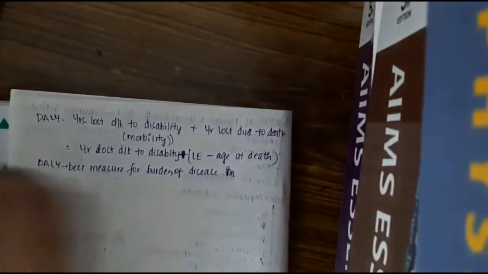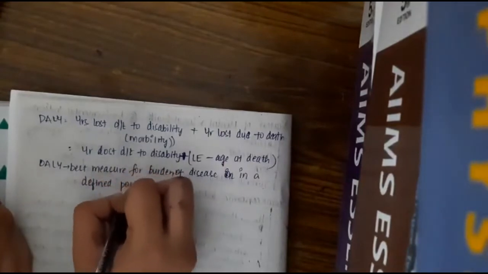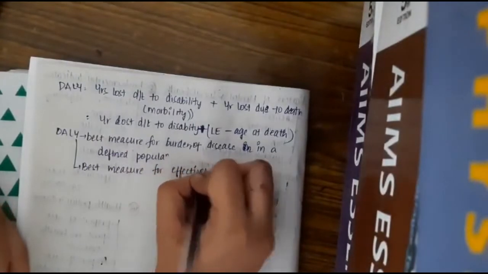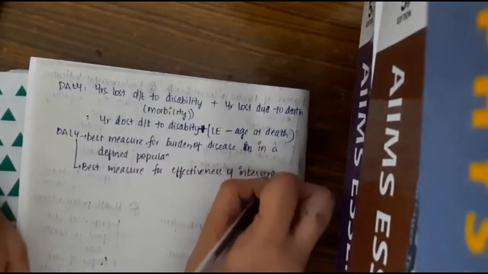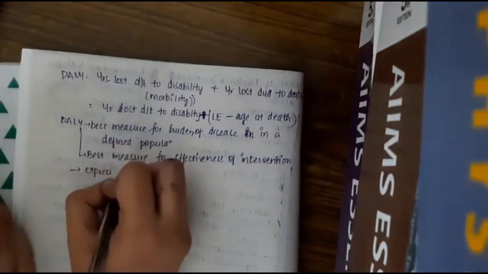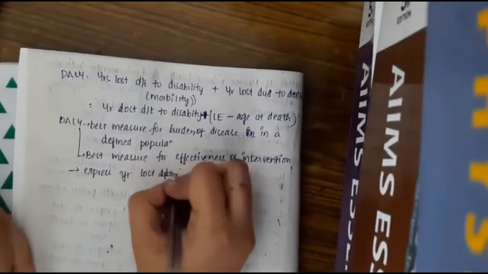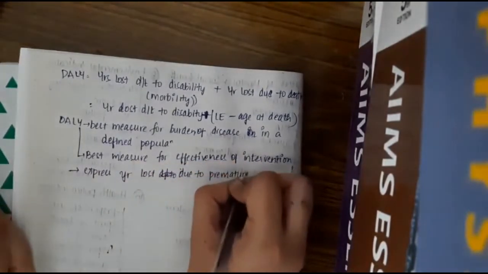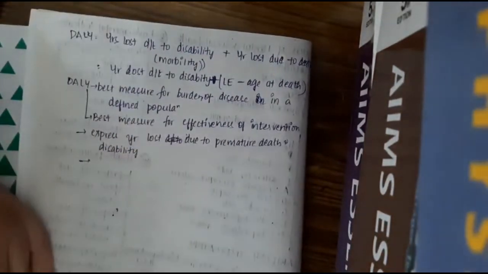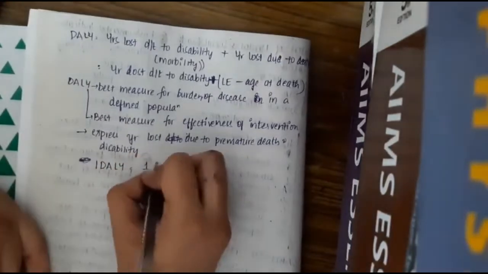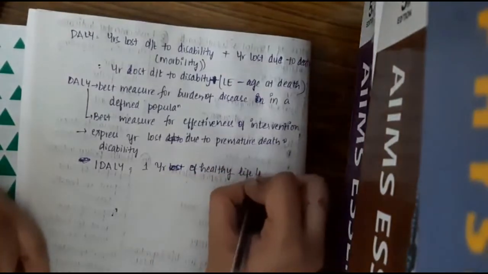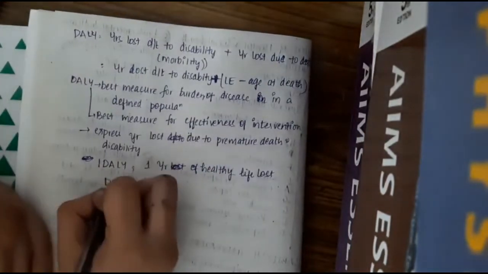So disability adjusted life years is the best measure for the burden of disease in a defined population. It is also the best measure for the effectiveness of an intervention. This disability adjusted life years expresses the life lost prematurely due to premature death and disability. So one disability adjusted life year is equal to 1 year of healthy life lost.